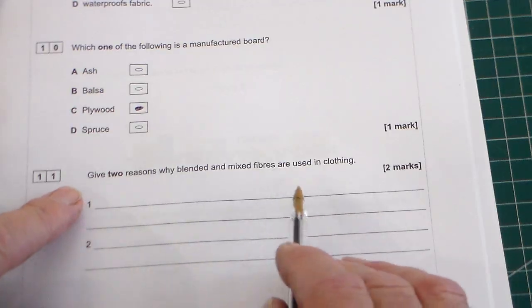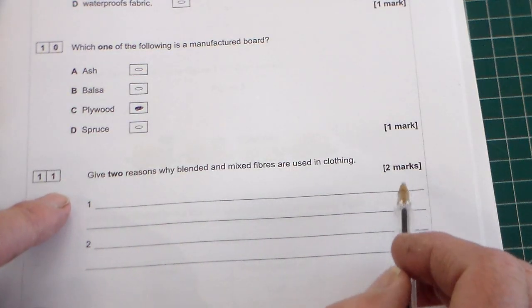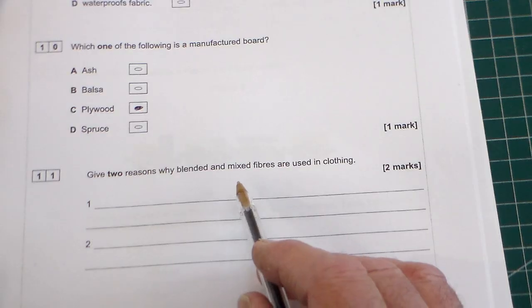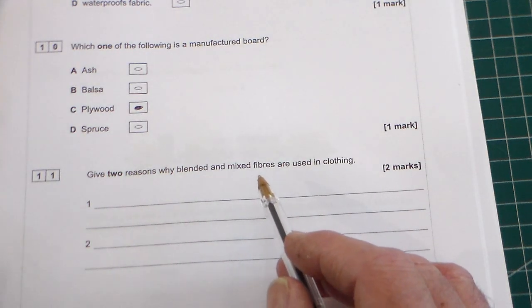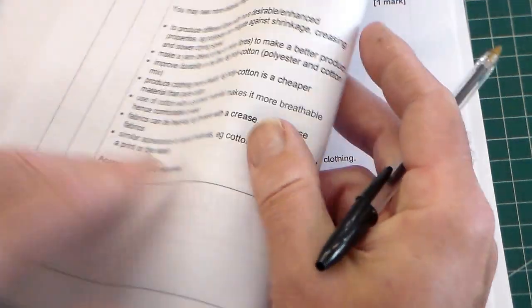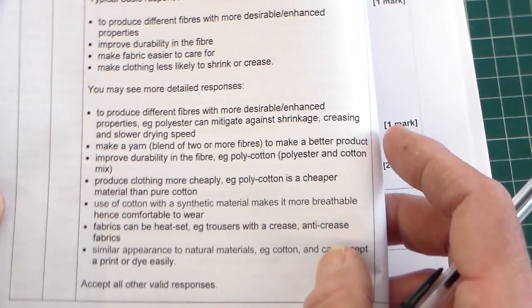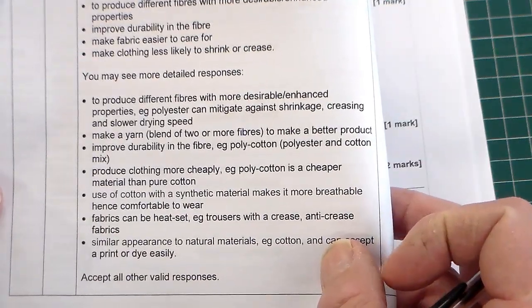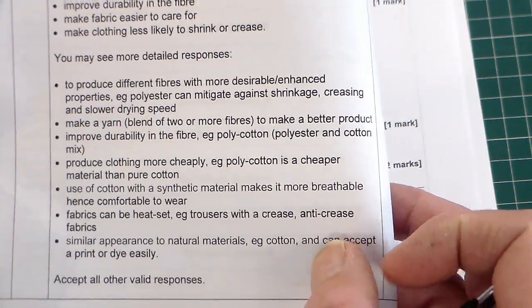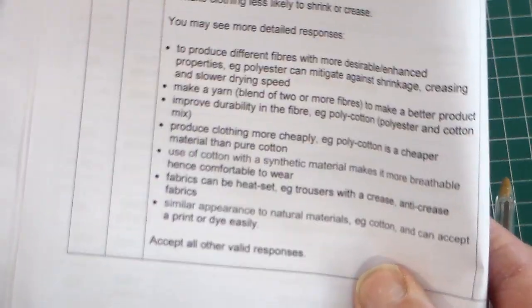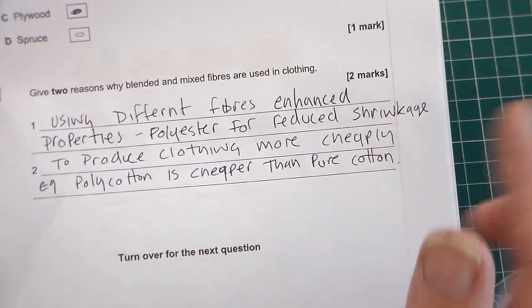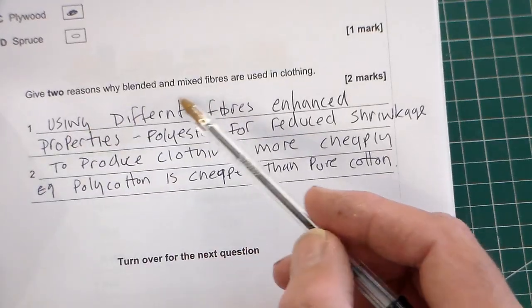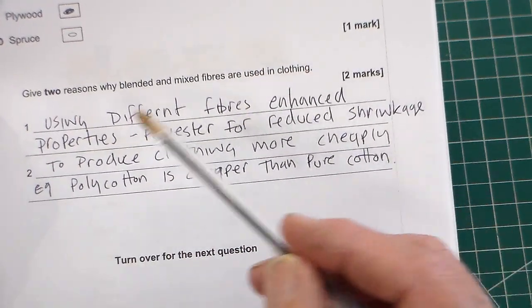So we've got this other question, but this is now a 2-mark question, and it says, give reasons why blended and mixed fibres are used in clothing. Well, I've got a mark scheme here, so I'm just going to hold this up for a second, and you can take a quick look at that if you want to stop it to look at that mark scheme. The answers that I've put are probably longer than you need to, but I've said, give 2 reasons why blended and mixed fibre are used in clothing.